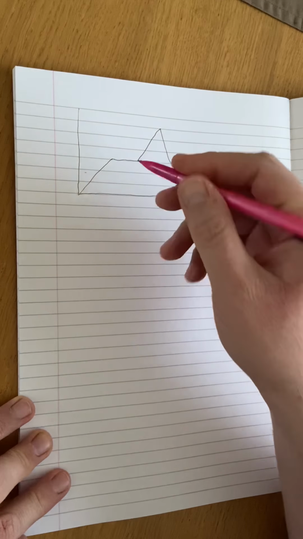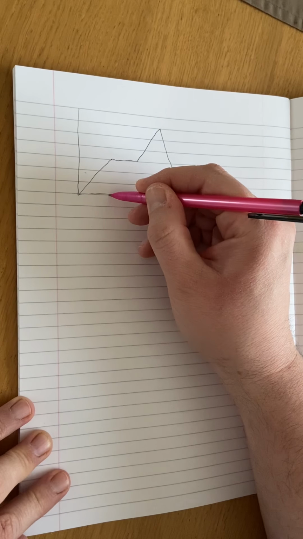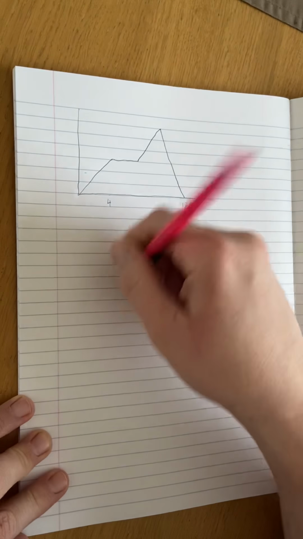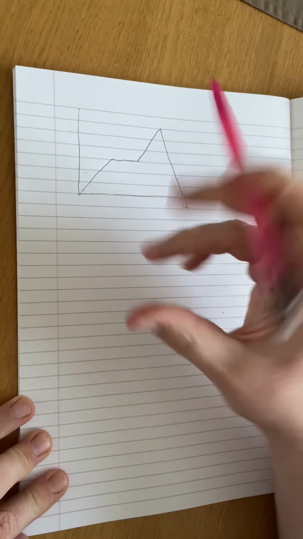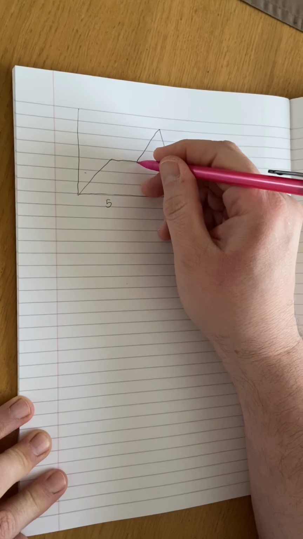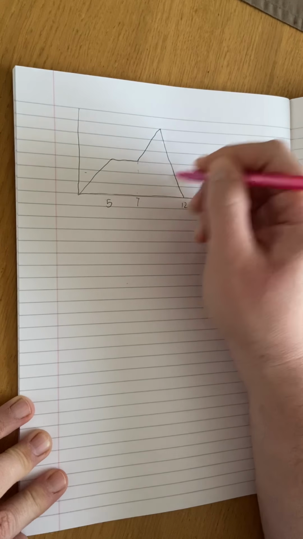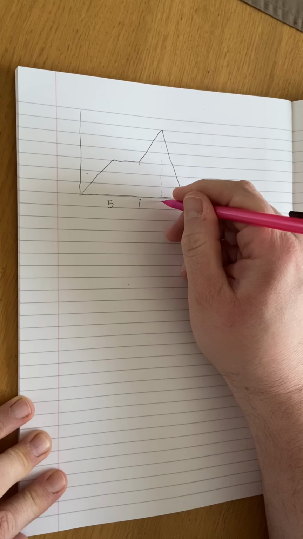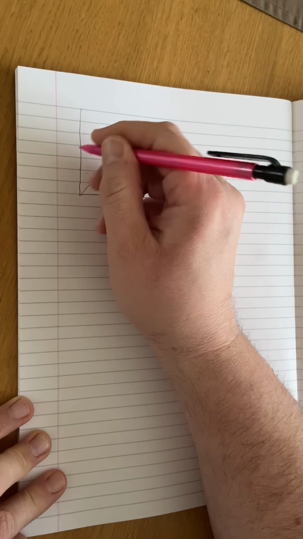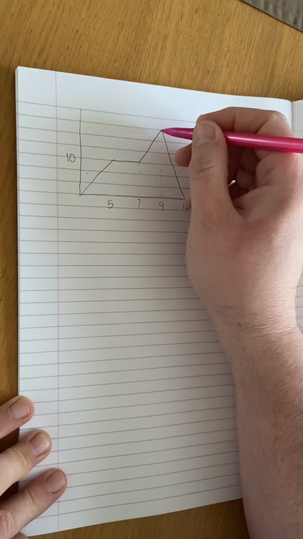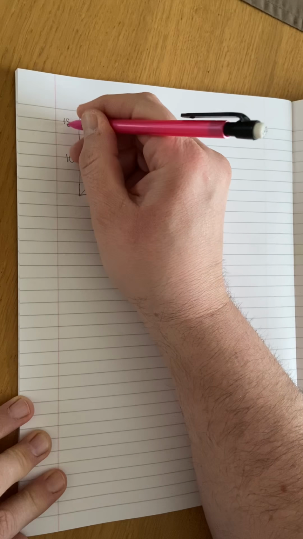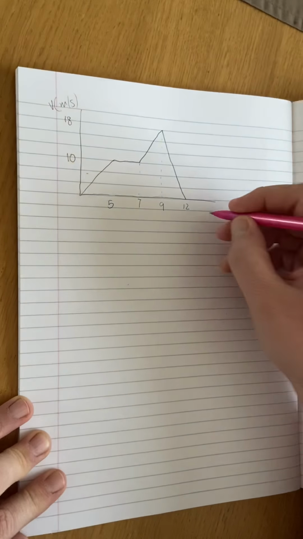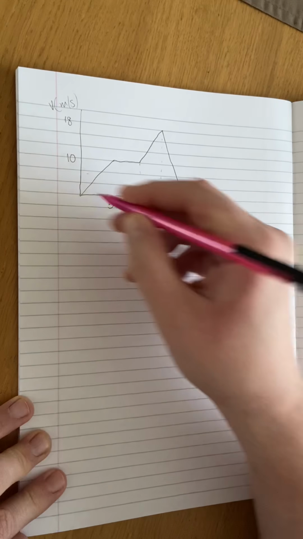So all I'm doing is just putting the important numbers in, which is number 4 there. Oh, sorry, that was 5. So it's 5. That was 7. And that one is 9. This height here was 10. And that height there was 18. That was your speed in meters per second. And this is time in seconds.